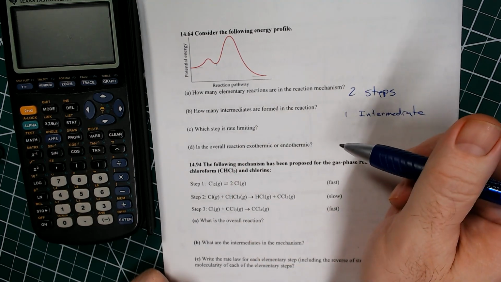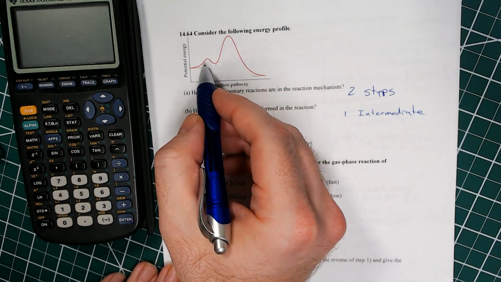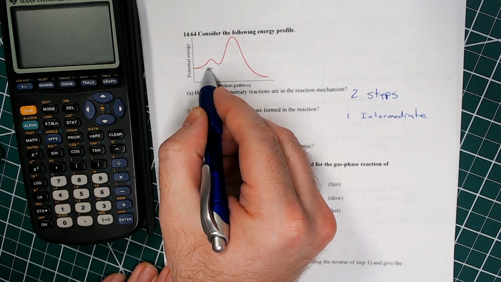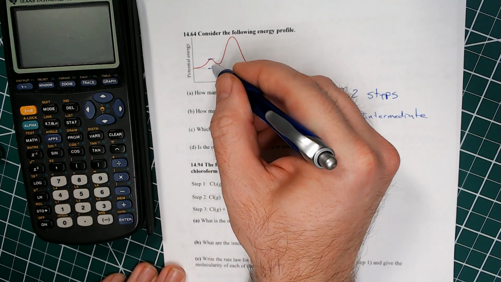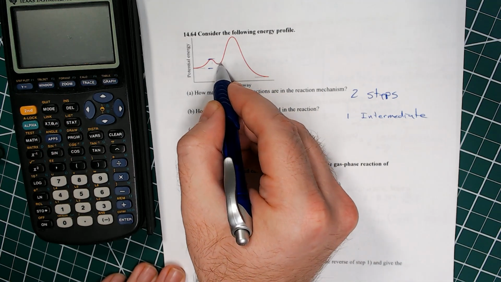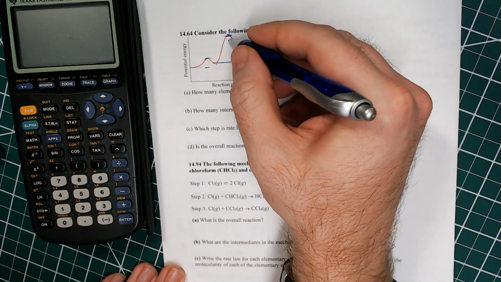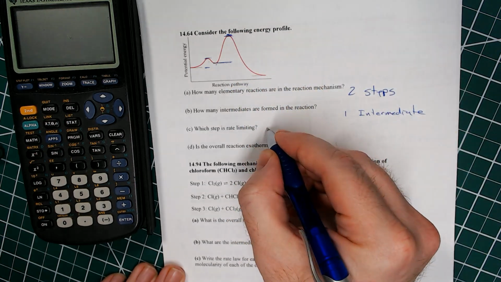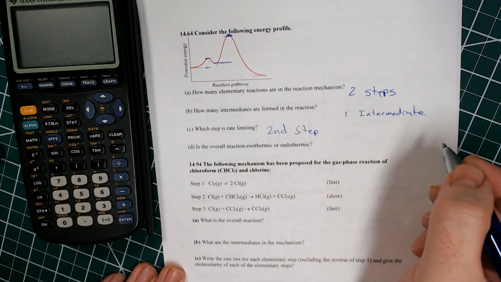Which step is rate determining? Again, we need to look at the activation energy and the difference between where it starts and where that transition state is. So our first one has an activation energy that is this much. Our second step is between there and there. And you can clearly see that second step has a larger activation energy. So the second step should be the rate determining step.